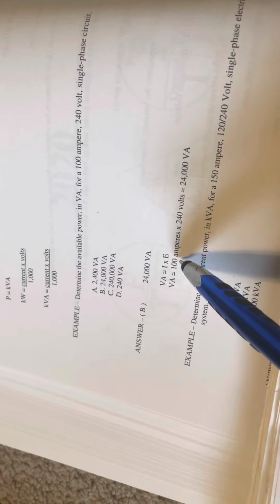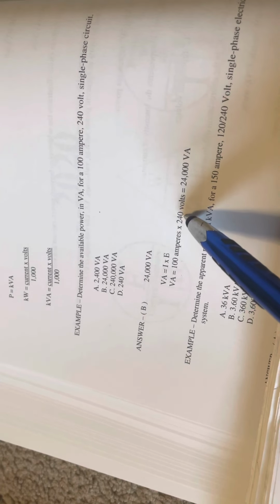And again, VA or P, power, equals I E. VA, P equals 100 times 240 equals 24,000 VA. And you could do it like that, or you could just type it in on your calculator.